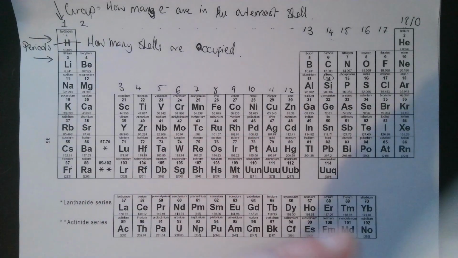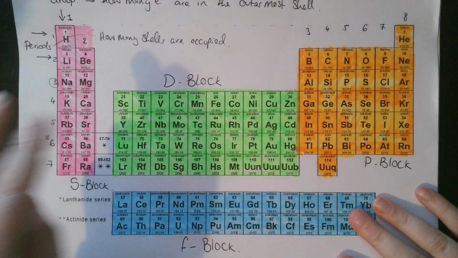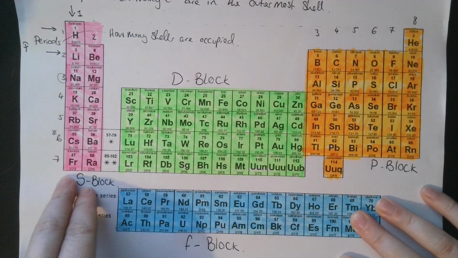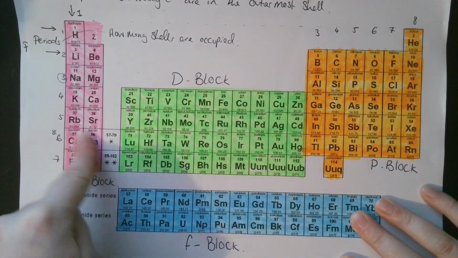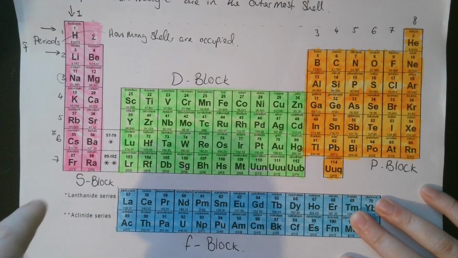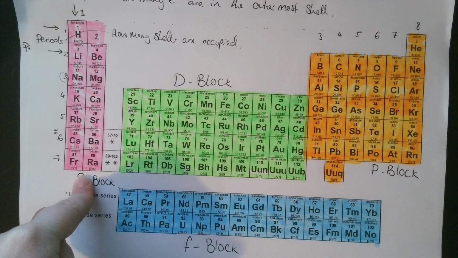And this is what it looks like. So the first two groups here, this is called the S block. So their last electron in all of these sits inside of an S orbital or an S subshell.